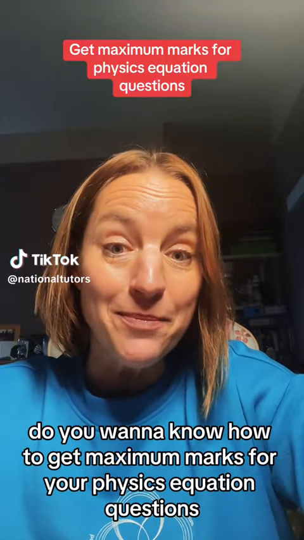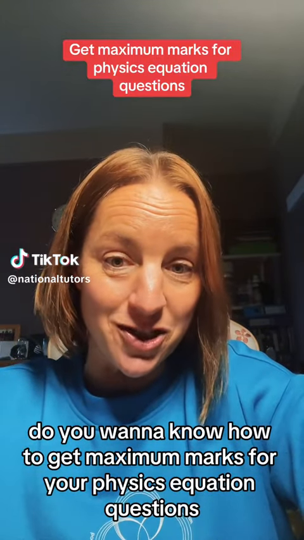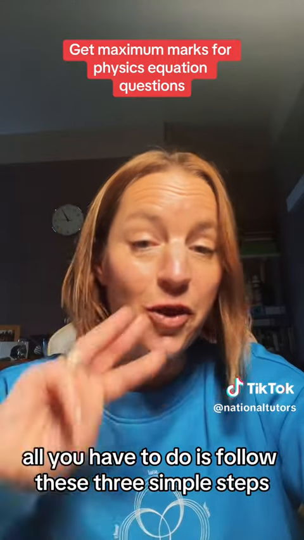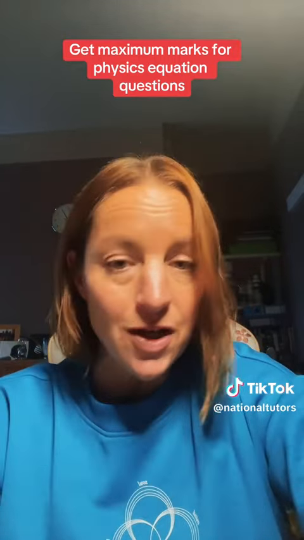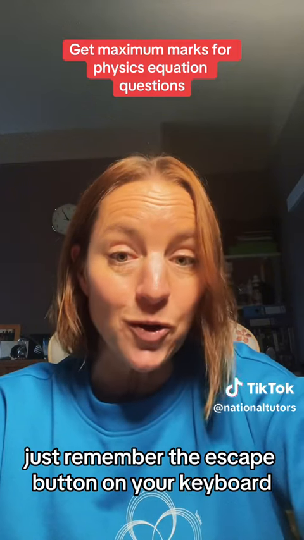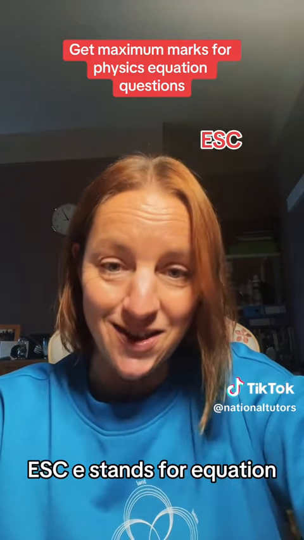Do you want to know how to get maximum marks for your physics equation questions? All you have to do is follow these 3 simple steps. Just remember the escape button on your keyboard, ESC.